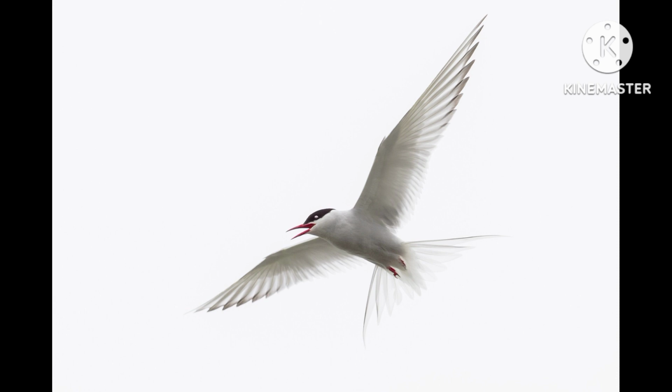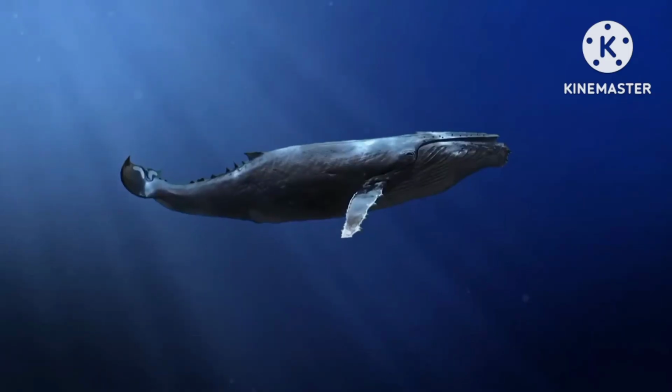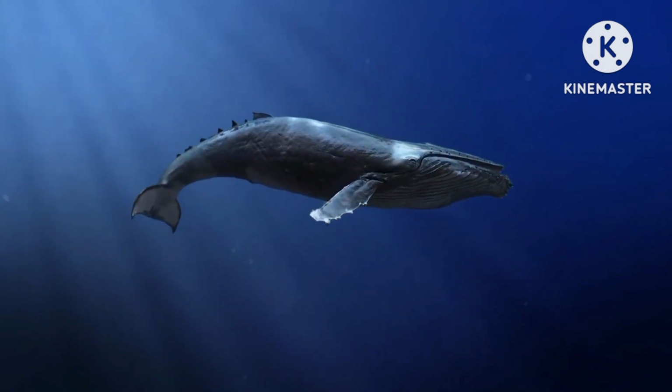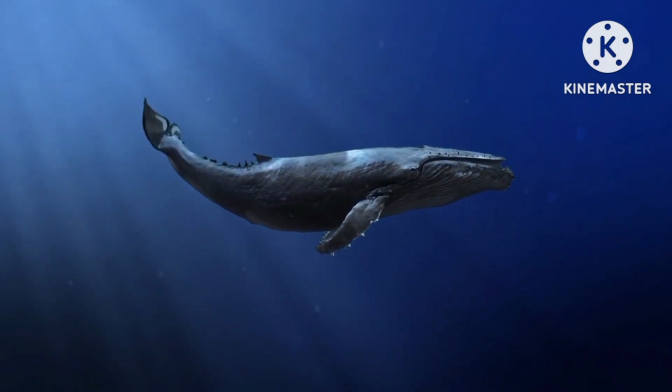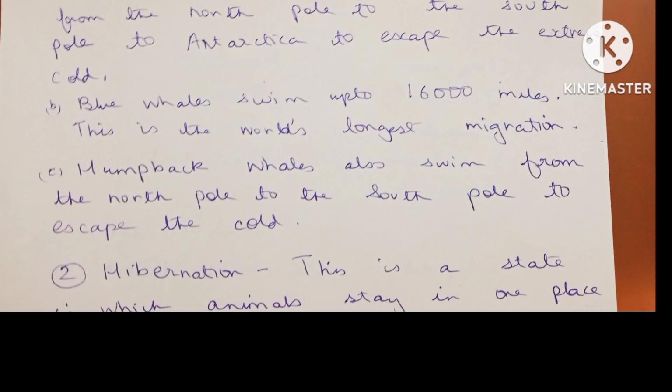One such example is the Arctic tern bird. The Arctic tern flies or migrates from the North Pole to the South Pole, to Antarctica, to escape the extreme cold. Next are the blue whales, who can swim up to 16,000 miles. This is the world's longest migration. Another one is the humpback whales. They can also swim from the North Pole to the South Pole to escape the cold.